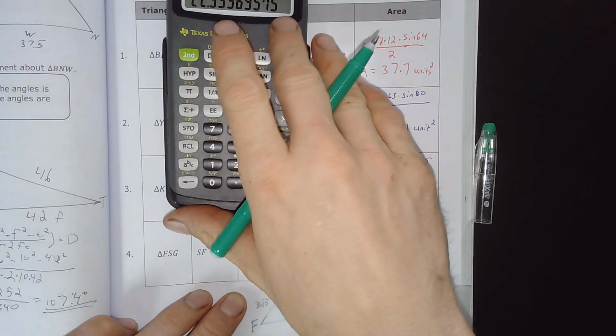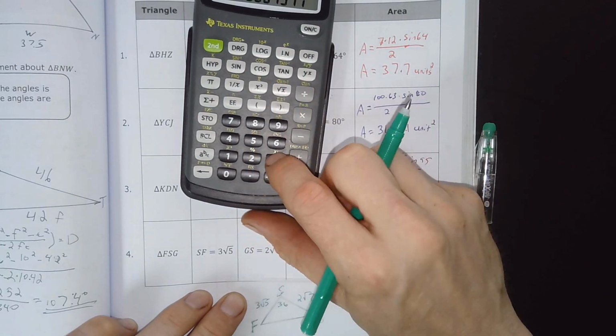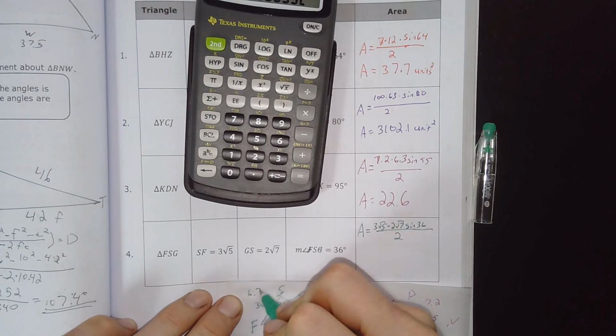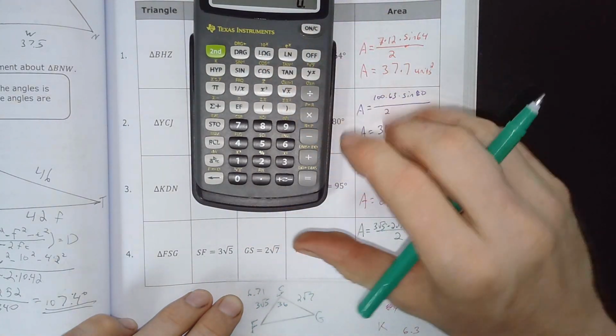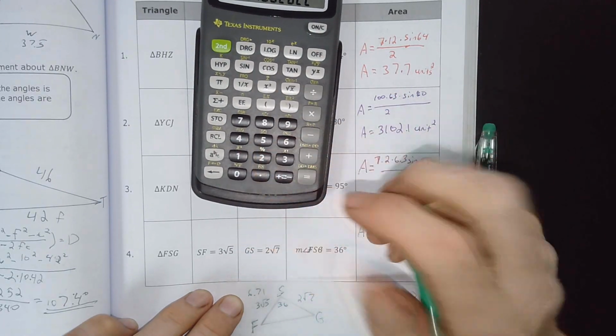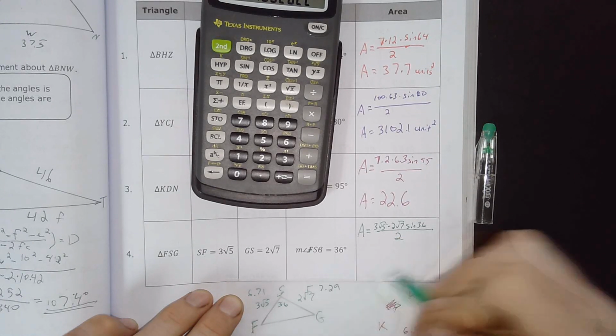All right, so I'm going to make some notes here. Square root of 5 times 3 is approximately 6.71. Square root of 7 times 2 equals approximately 7.29.